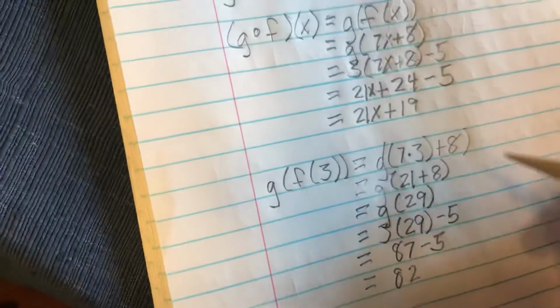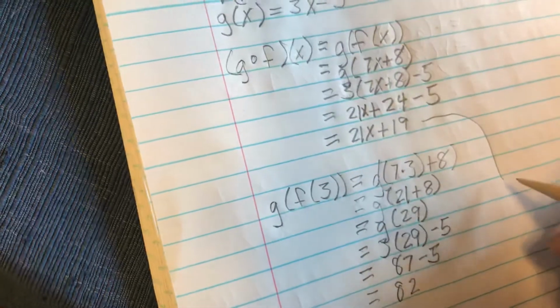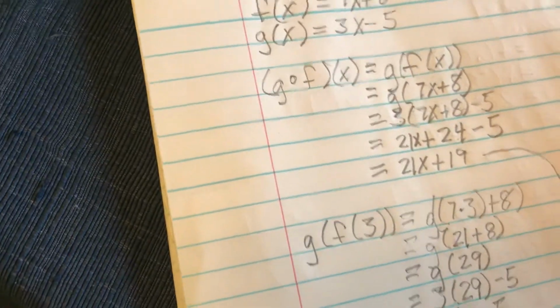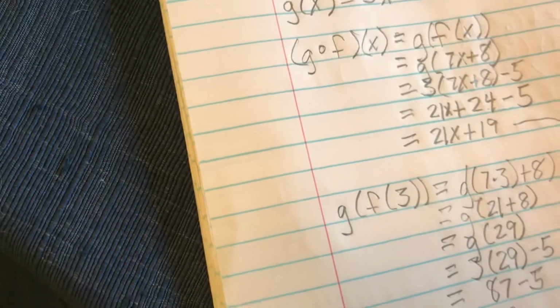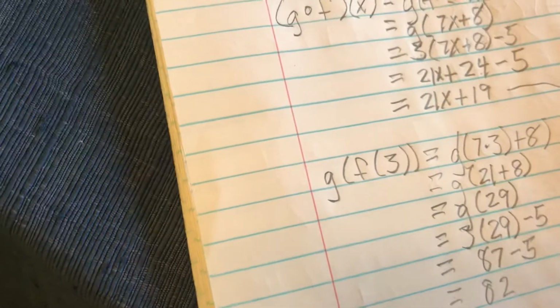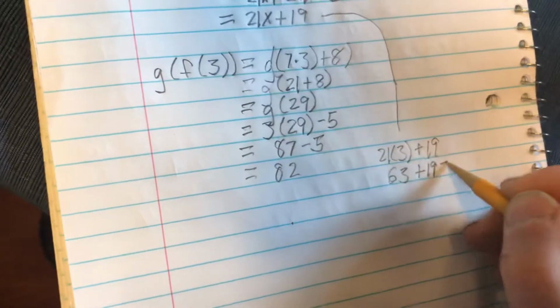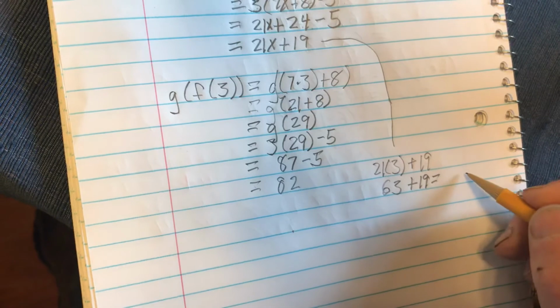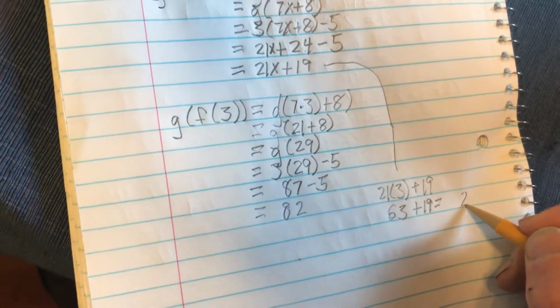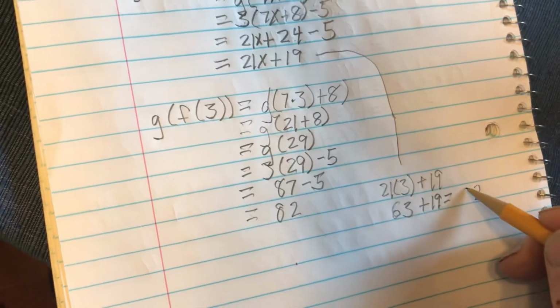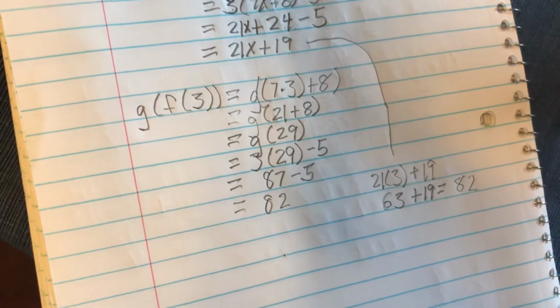Now, if I were to plug the 3 into this and run it out, I've got 21 times 3 plus 19. 21 times 3 is 63 plus 19. 63 plus 19 would be 82. So we get the same thing.